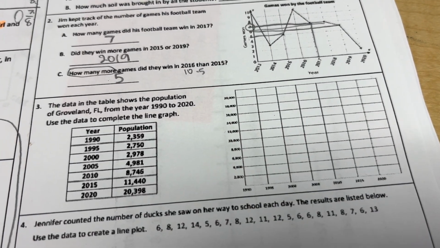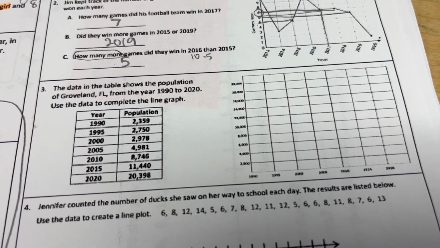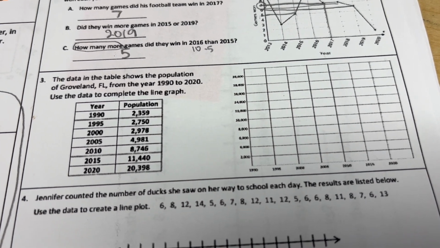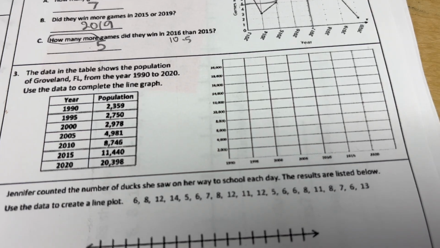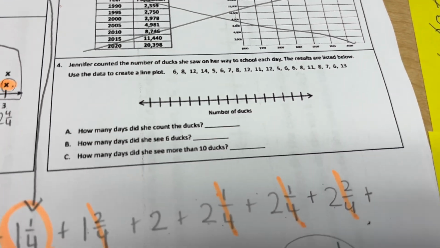The data in the table shows the population of Groveland, Florida from the year 1990 to 2020. Use the data to complete the line graph. All right, these are so tiny. I would assume that these are going up by, I don't know, it's going to say 2, but I don't think that's right. All right, just due to the sheer fact that I printed this terribly, cross that out. I can't with that.